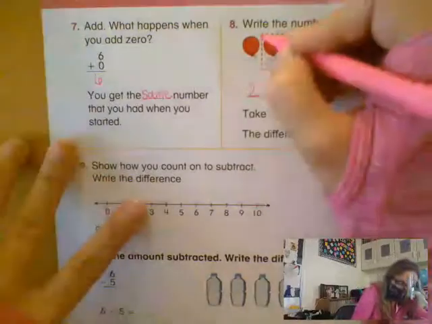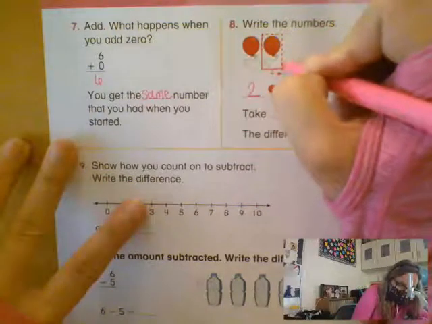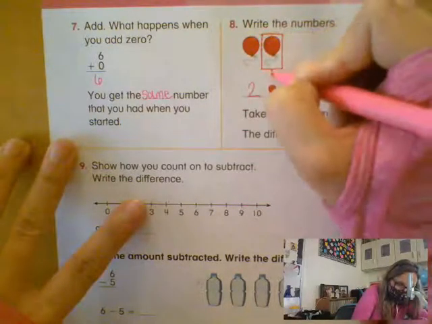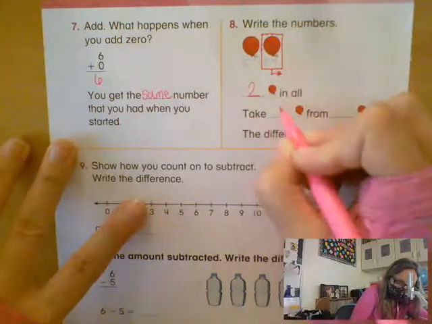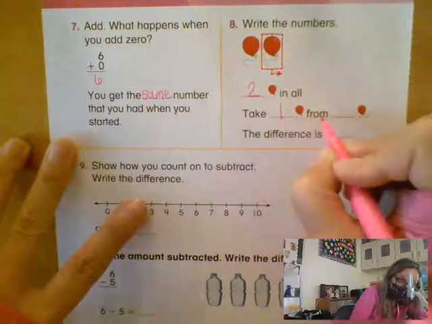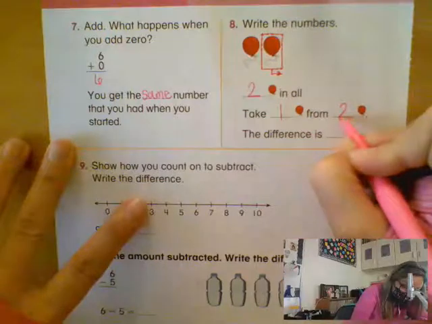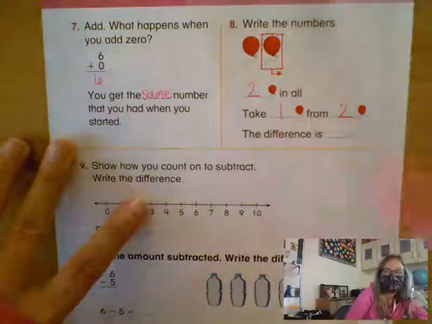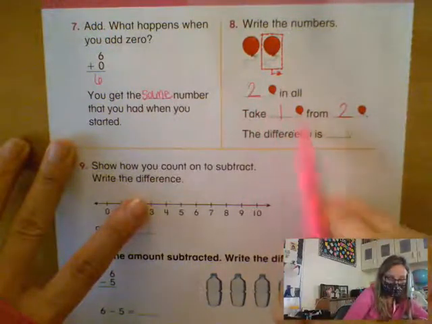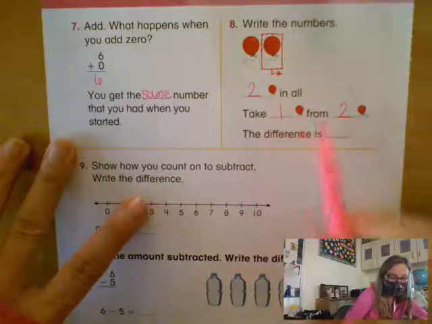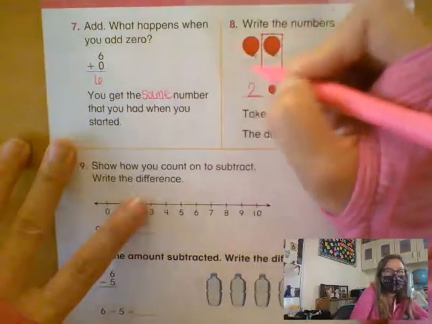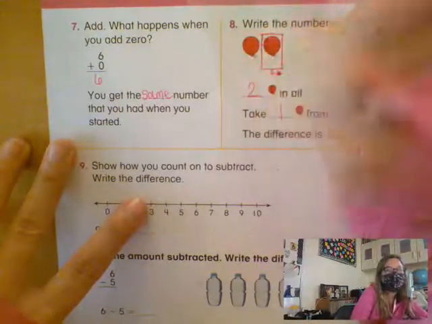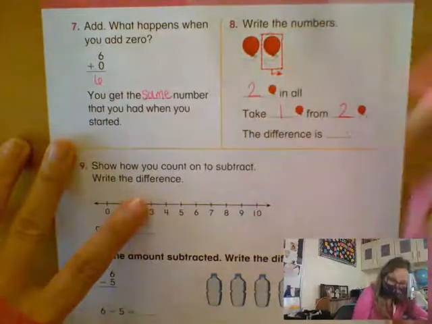Now, Camilla, they have this circle here. How many are they wanting us to take away? 1. So right here, you're going to say take 1 balloon away from the 2 balloons that we started with. So 2 in all, take 1 from 2. And the difference is how many we have left, Sage, which is 1. Good job.